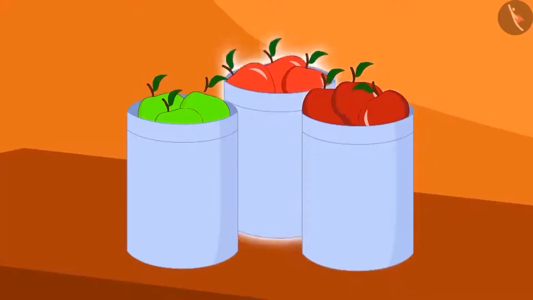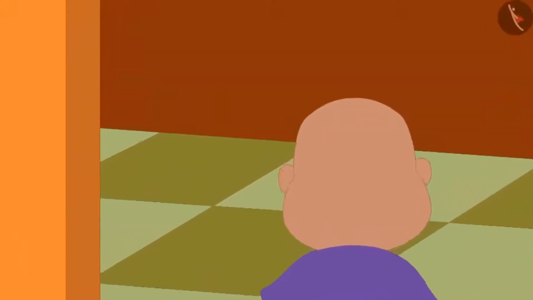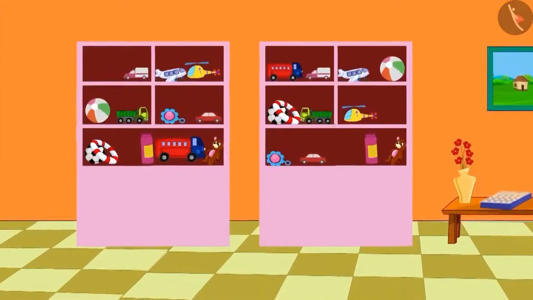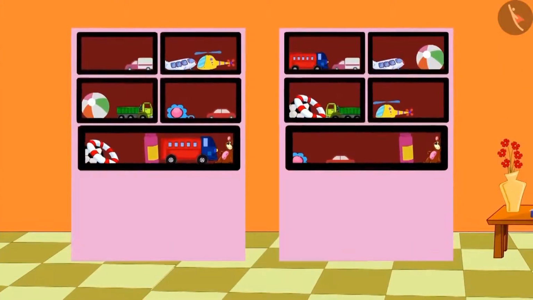Of the 3 boxes, one of the boxes had delicious red apples. Bablu ate a few apples from that box. Now Bablu went to a room. It was a huge room with 2 cupboards. Each cupboard had 5 shelves.